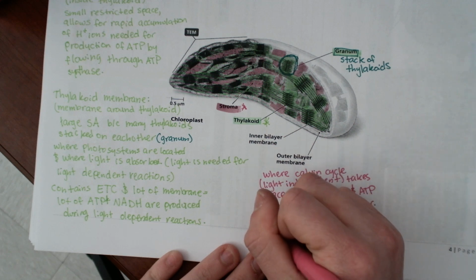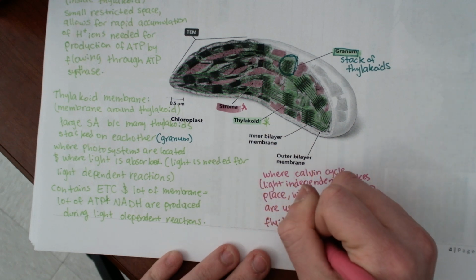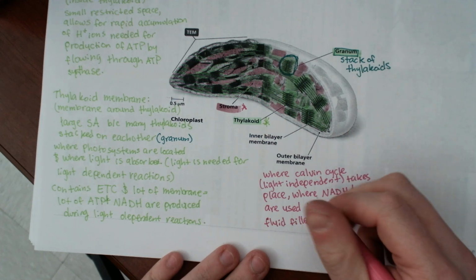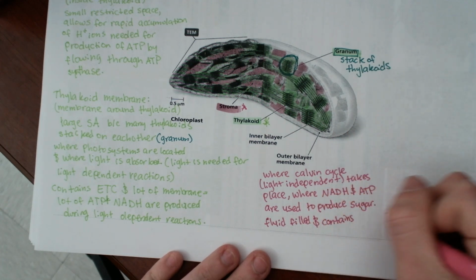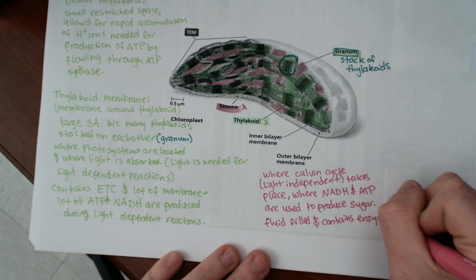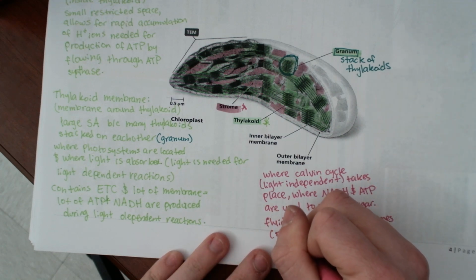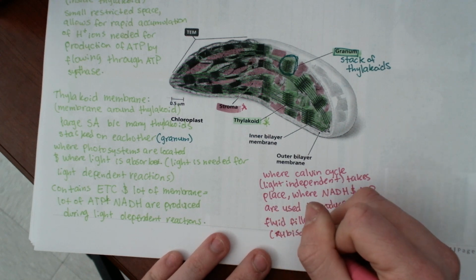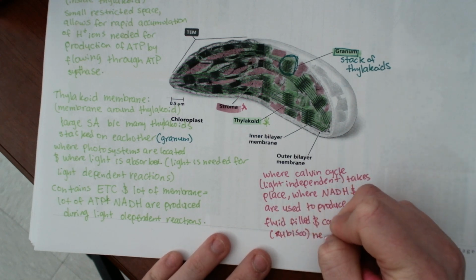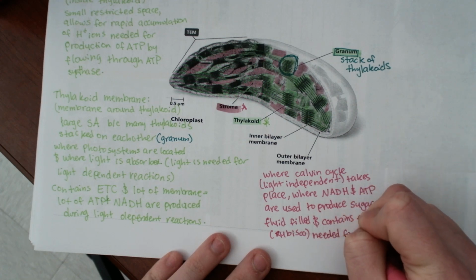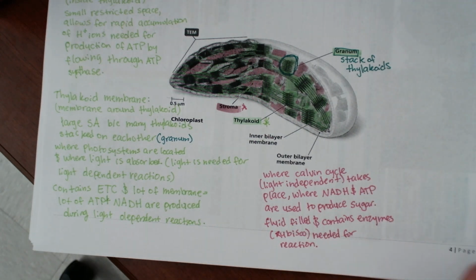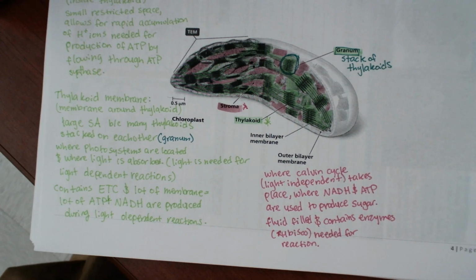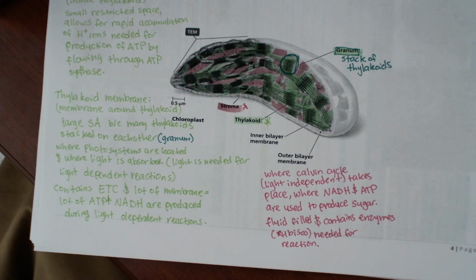And it is just the fluid-filled space around them, and contains enzymes like rubisco, needed for the reaction. So again, able to have the enzymes and the reactants in close proximity and high concentrations, right next to where it needs to be used.